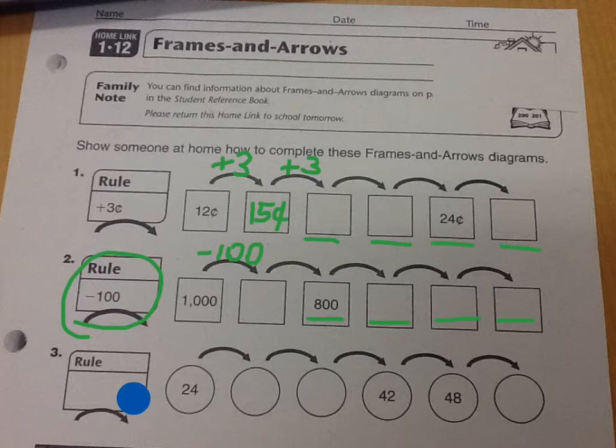Now, the third one here, there's no rule given over here. So we need to figure out the rule on our own. And here we have 42, and here we have 48. So the number's getting bigger, and it can't be a multiplication, because times 2 would be a lot more than 48. So it must be addition. So think 48 plus what? 42 plus what gives you 48, and that's going to be your rule to finish the rest.